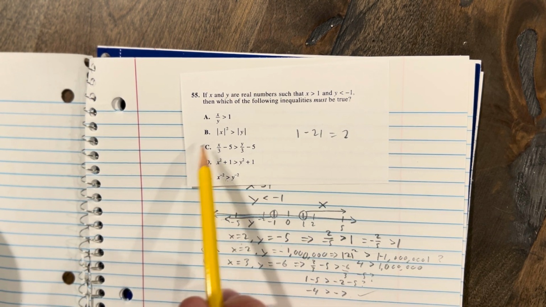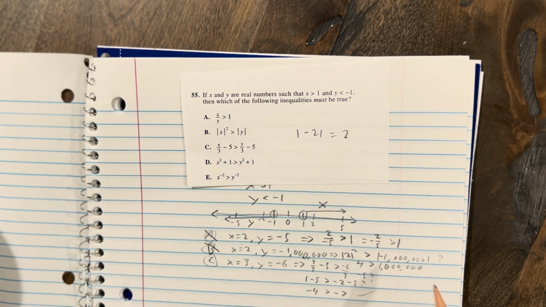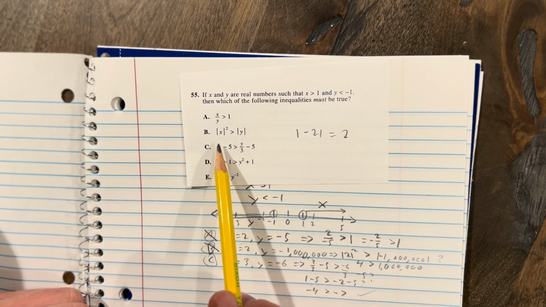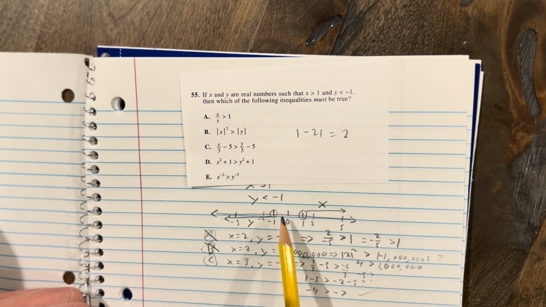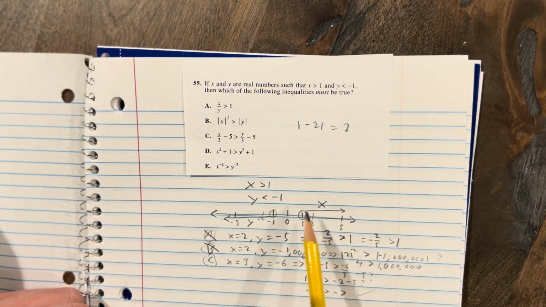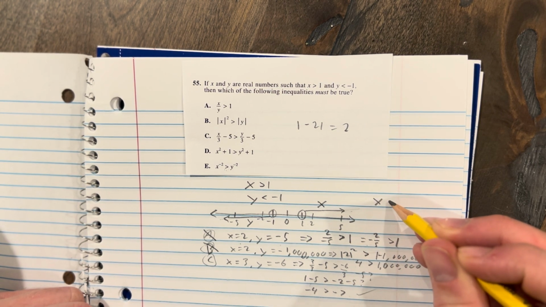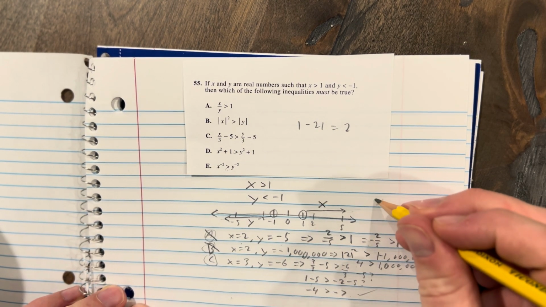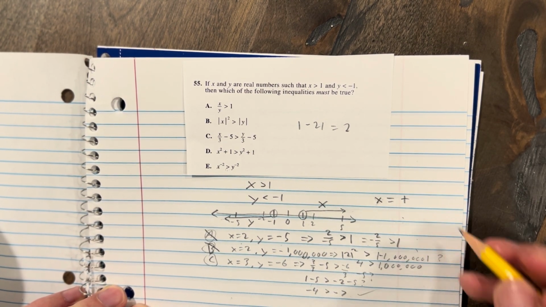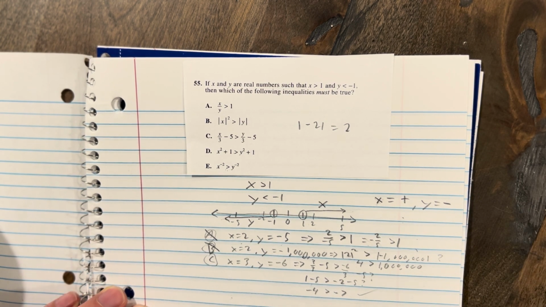But if you can reason with yourself and figure out why this is always true, and maybe write a proof for it, then that'd be the case. We're not going to write a proof for this specific example because I feel like the logic is pretty consistent. So let's think about it. No matter what value we pick for x is going to be a positive value, because x is always on this side of the 1 on the number line. So x equals a positive number. Meanwhile, y equals a negative number, okay?